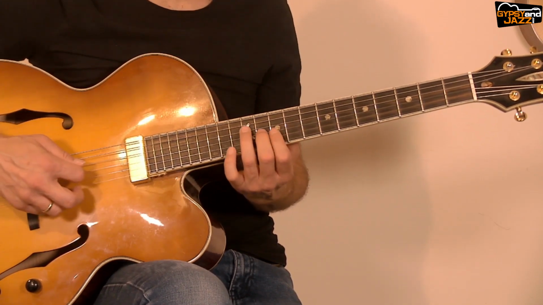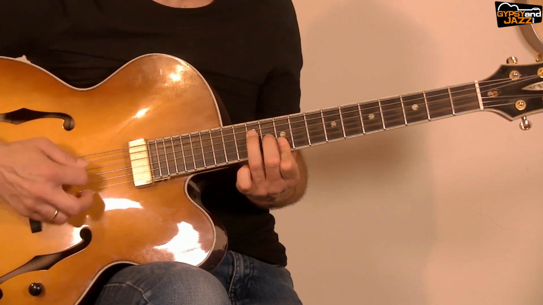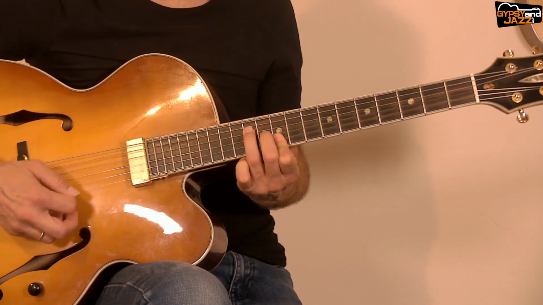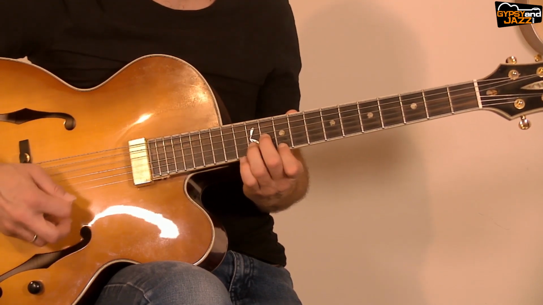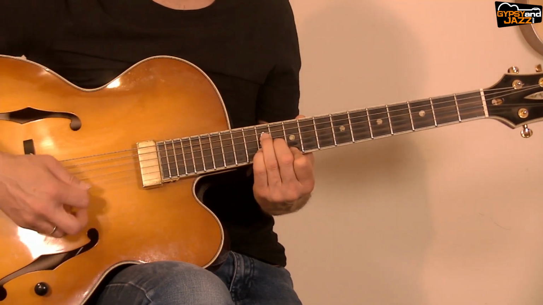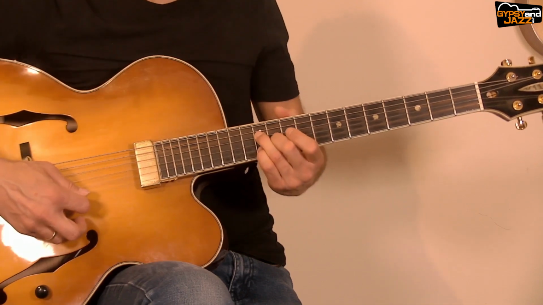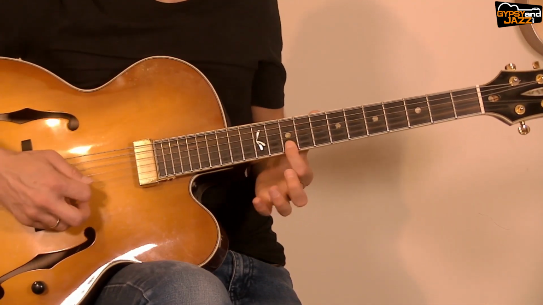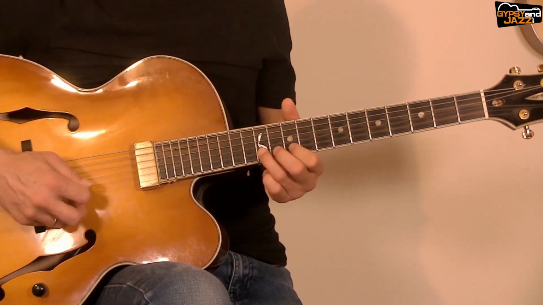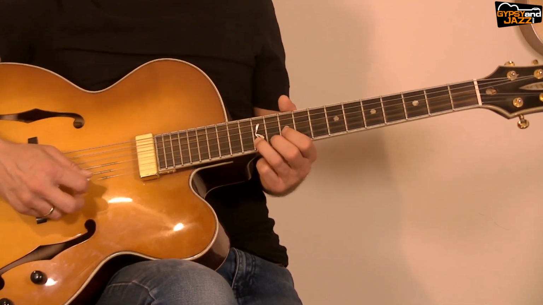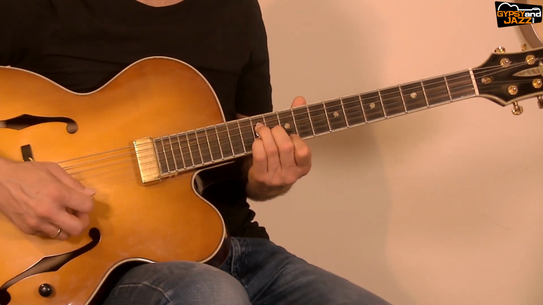And now instead of playing ascending the D triad, Django played ascending D6 triad. But instead of playing A on the second string on the 10th fret, he played B on the second string on the 12th.